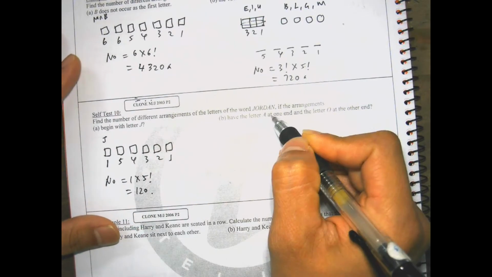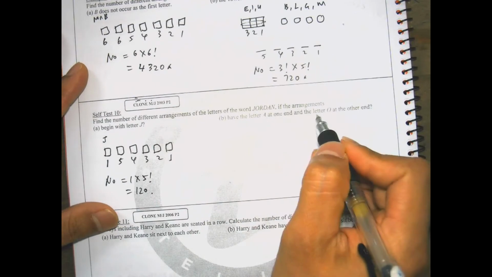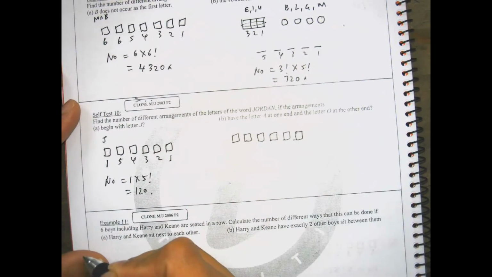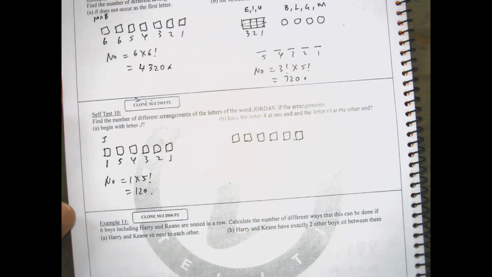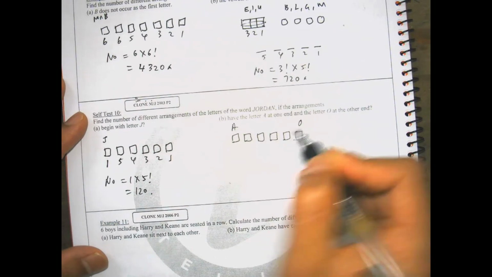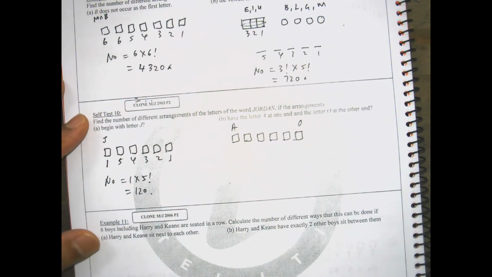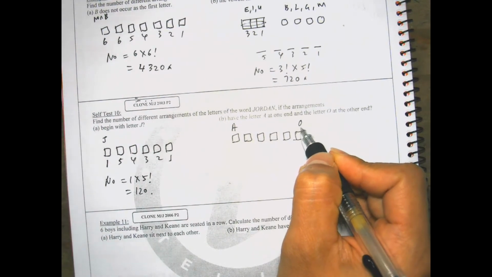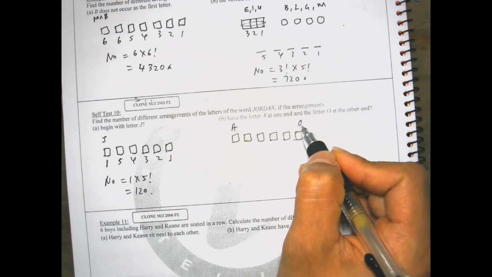Arrangements that have the letter A at one end and letter O at the other end. Some of you forgot the times 2. That's why you cannot get the answer. Letter A at one end, letter O at the other end. So let's say I start with A, I end with O. True? But I can also start with O and end with A. So you have to times 2.